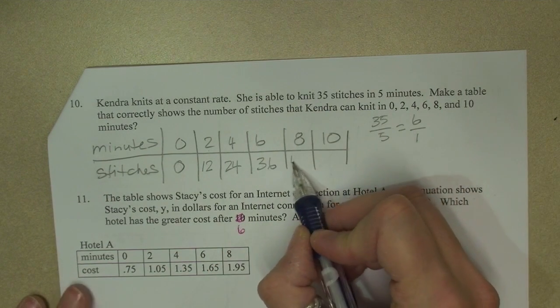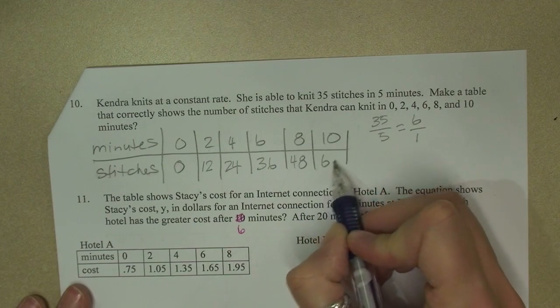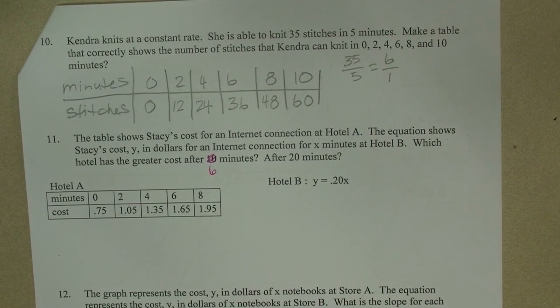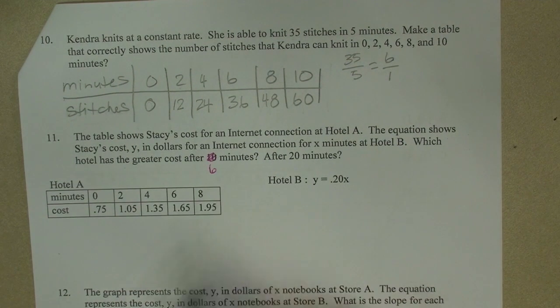8 times 6 is 48, and then 10 times 6 is 60. So that should be how many stitches she has for those allotted minutes. Okay, now remember, number 11, we had to scratch out 10 and put a 6.